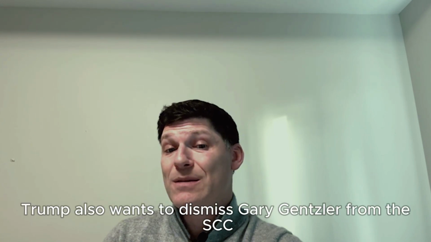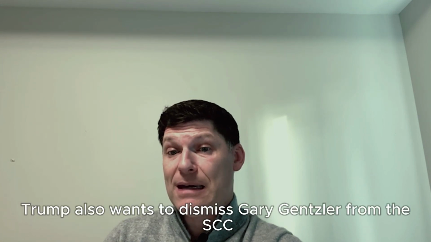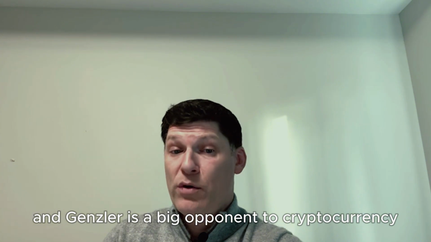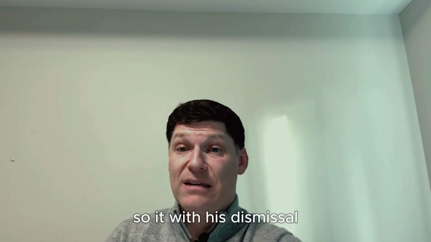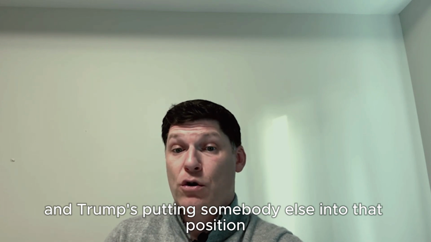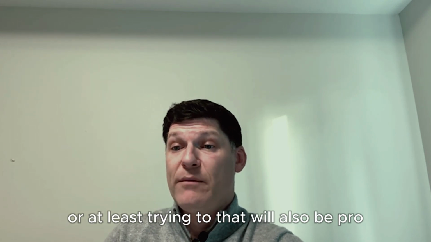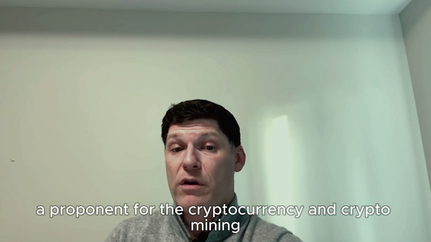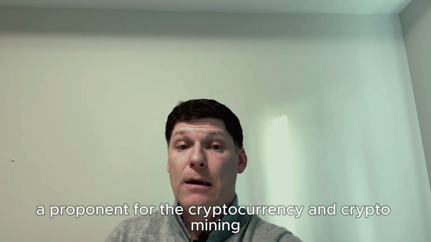Trump also wants to dismiss Gary Gensler from the SEC, and Gensler is a big opponent to cryptocurrency. So with his dismissal and Trump's putting somebody else into that position, or at least trying to, that will also be a proponent for the cryptocurrency and crypto mining.